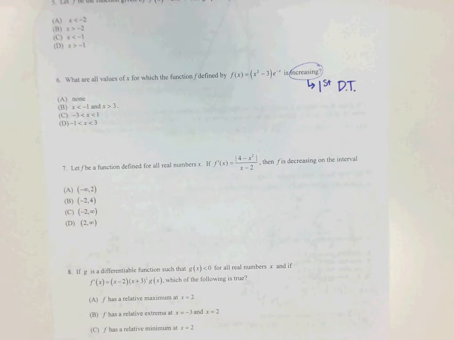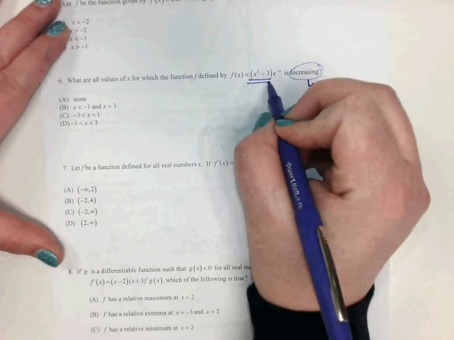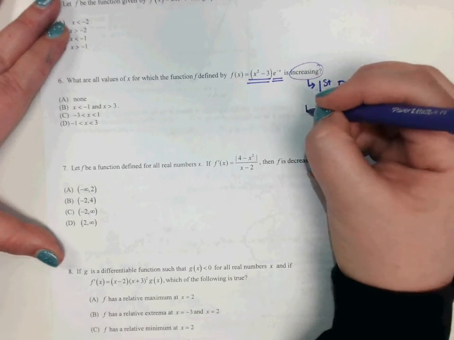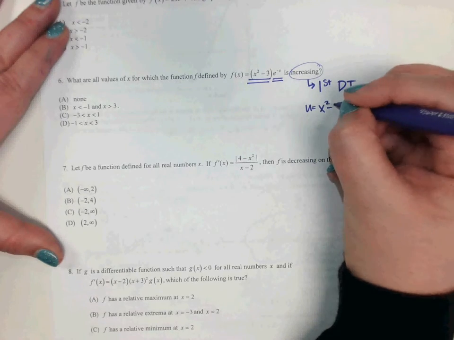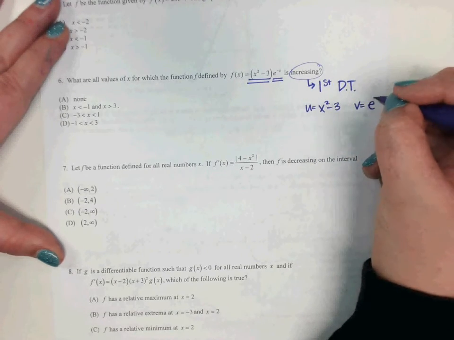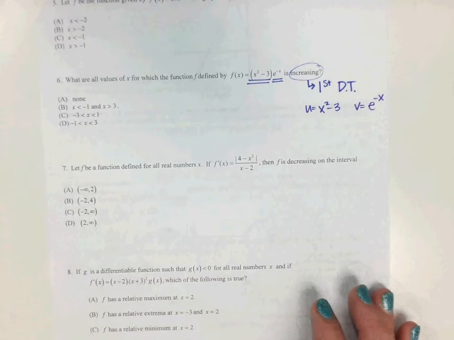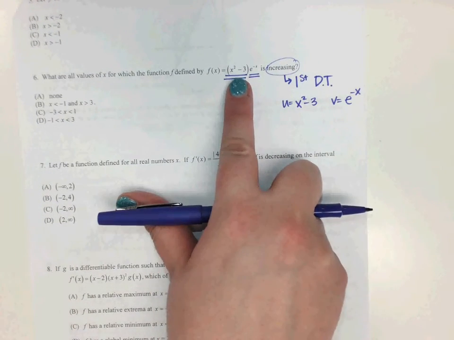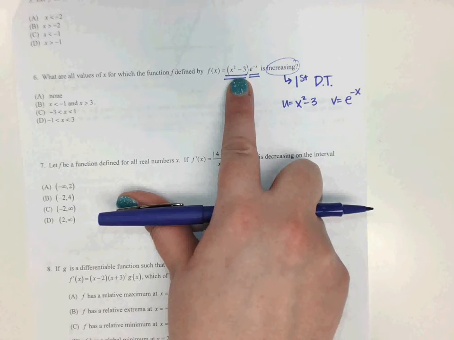Okay, so we're doing a first derivative test. That tells me whether f is increasing or decreasing. So in order for me to take the derivative of that, what rule do I need? Chain and product. So my u is going to be x squared minus 3. My v is e to the negative x. Now, the other thing I want to point out to you, what's the only letter in this equation? So no dy/dx's, nothing weird, just a regular derivative.